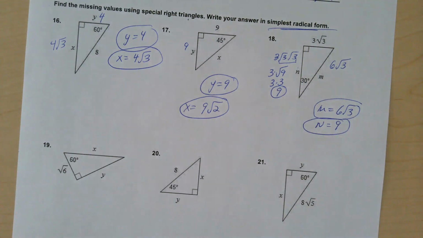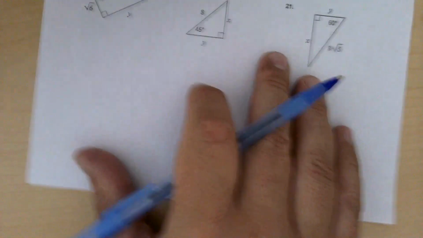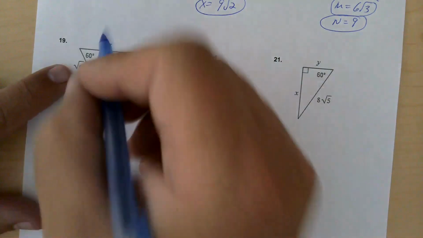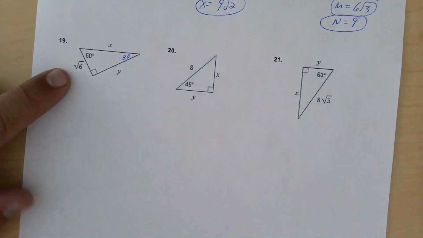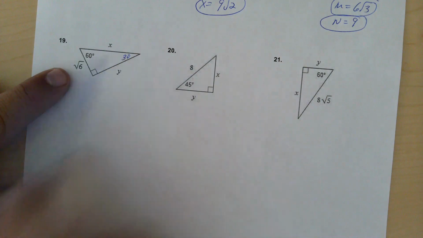Okay, so again, it's your job to understand when you're going to multiply by root 3, when you're going to divide by root 3, and when you're going to double your number. Okay, that's the relationship. We have that up on the sideboard when you take your quiz. Okay, so then the next one, don't be confused by a side that's root 6. Once again, that's the shorter side. That's the side opposite the 30 degree.